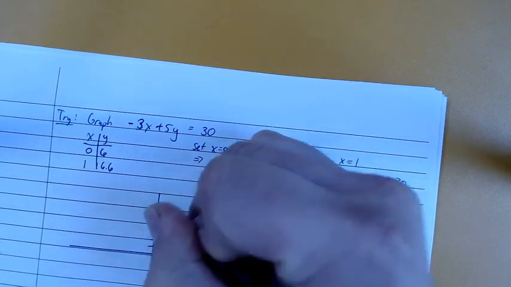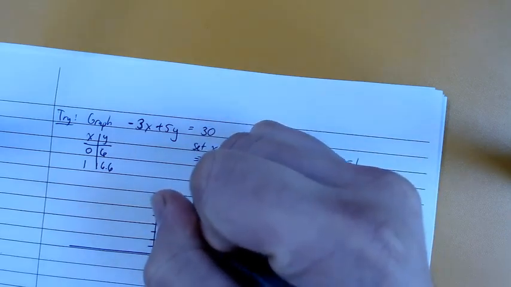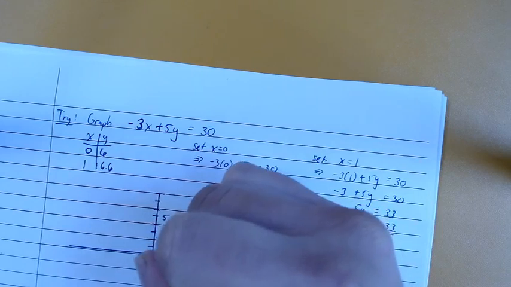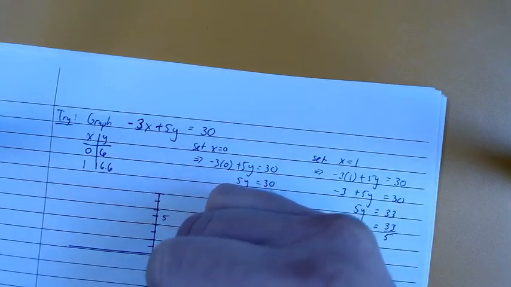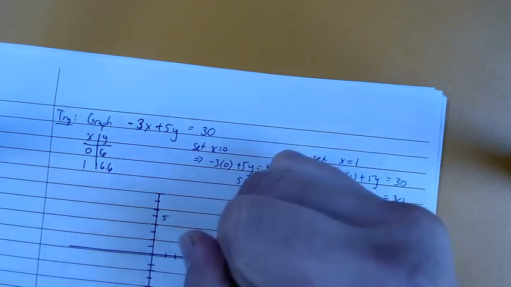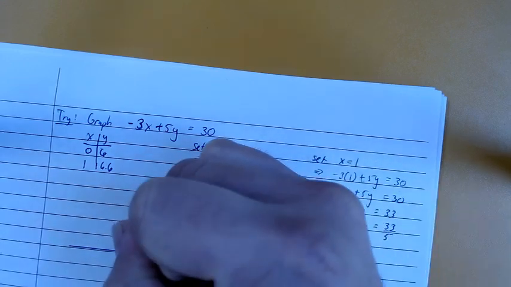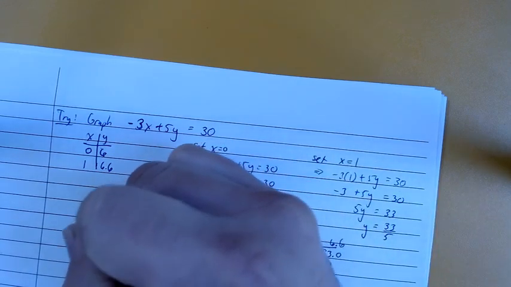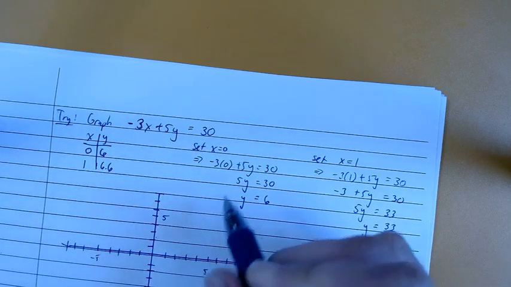One, 2, 3, 4, 5, 6, 7, 8. Let's see, that's our 5 right there. 1, 2, 3, 4, 5, 6, 7, 8. So that's our negative 5 there. 1, 2, 3, 4, 5, 6, 7, 8. And 1, 2, 3, 4, 5, 6, 7, 8. All right, so let's see here.